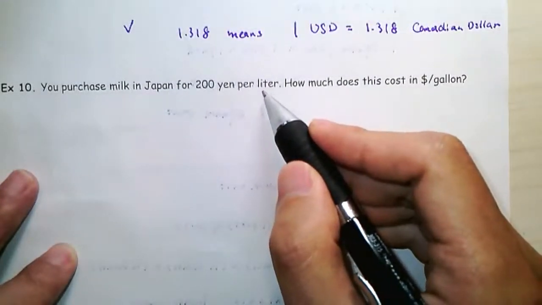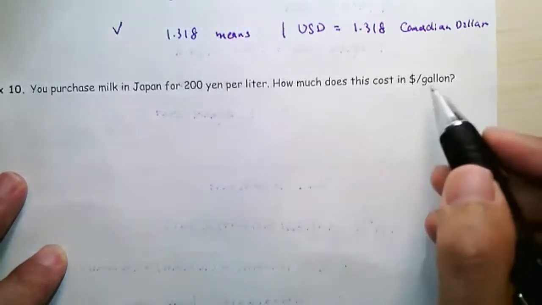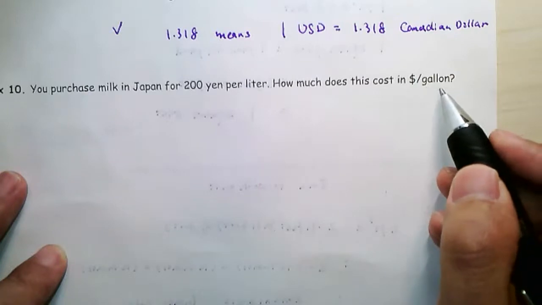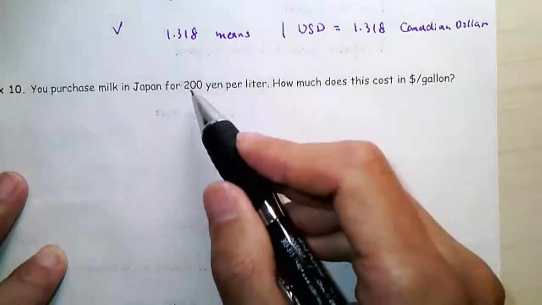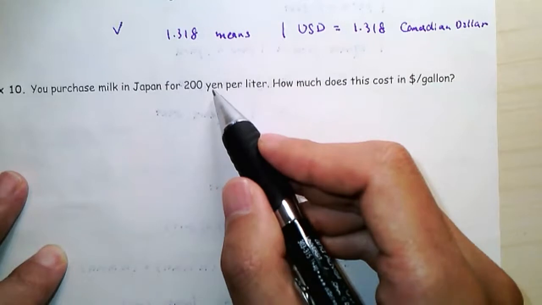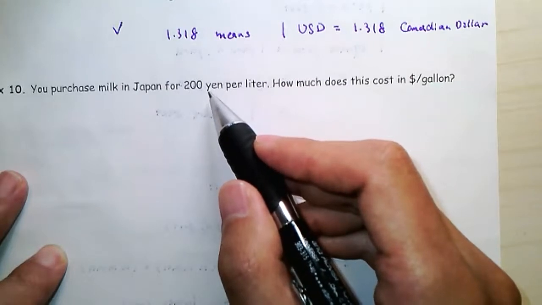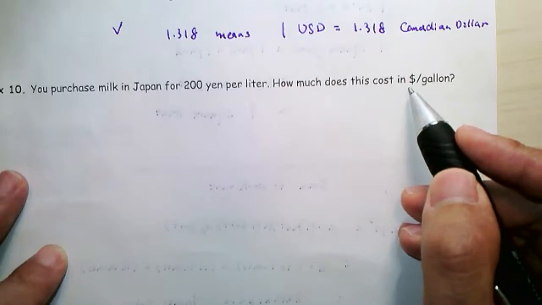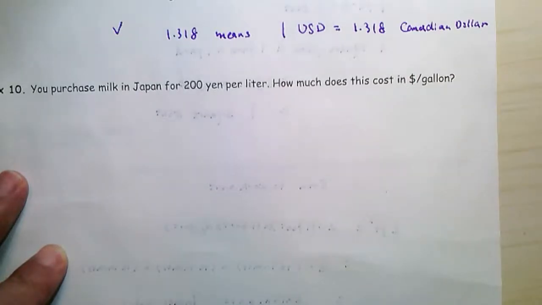When you go to a gas station here, you often see every liquid calculated in gallon. And you also see 200 Japanese yuan, so you want to know how much money that is in US dollars. So let's do the conversion.